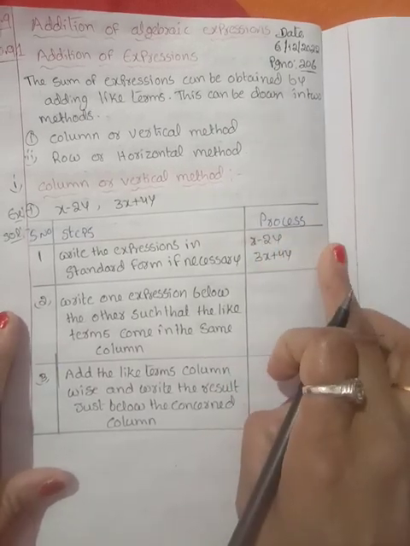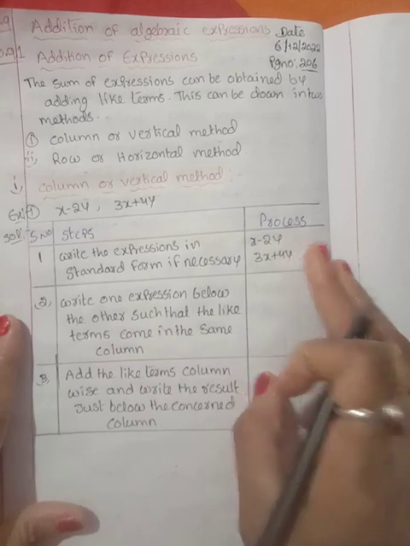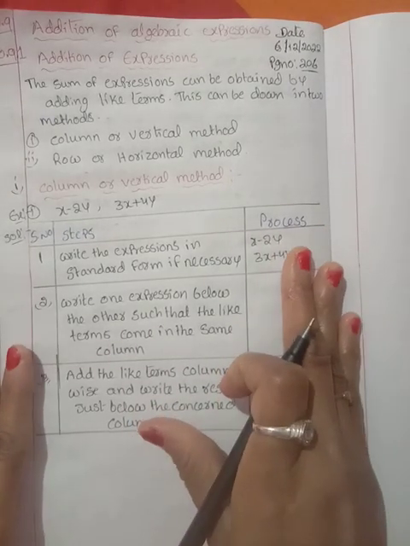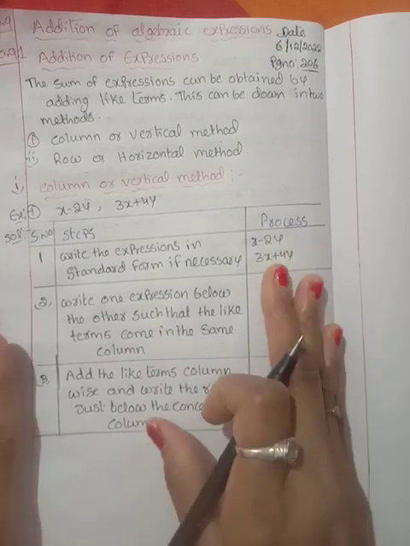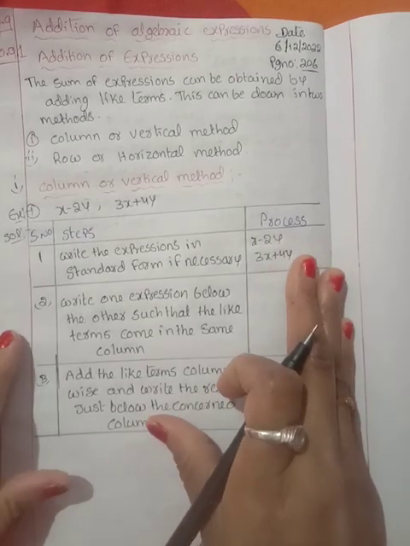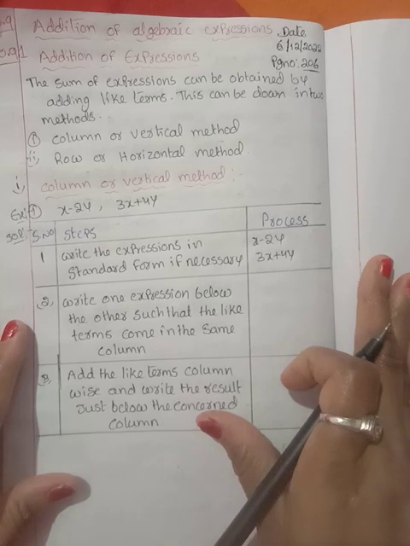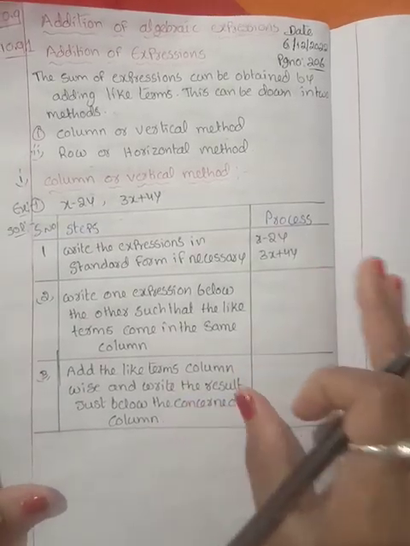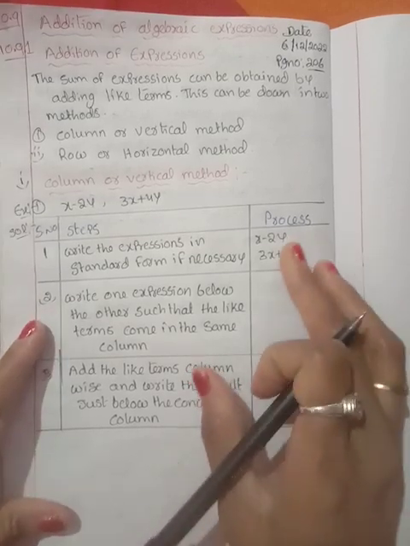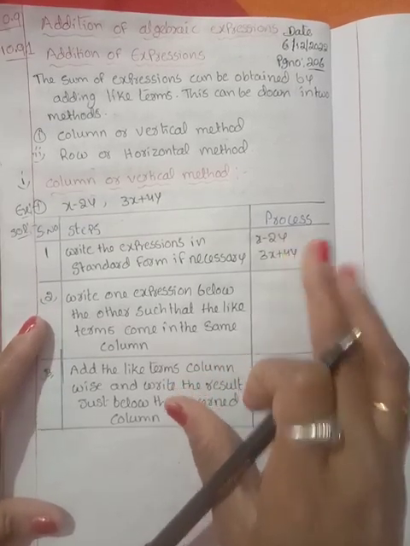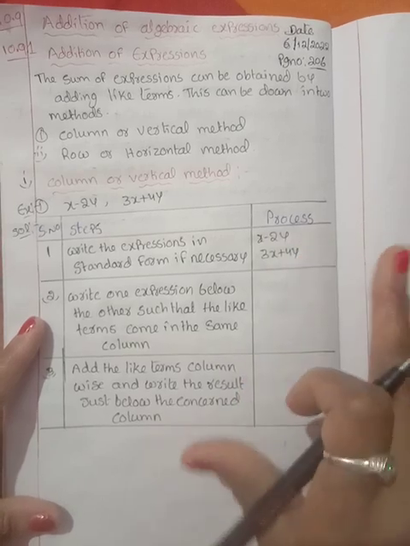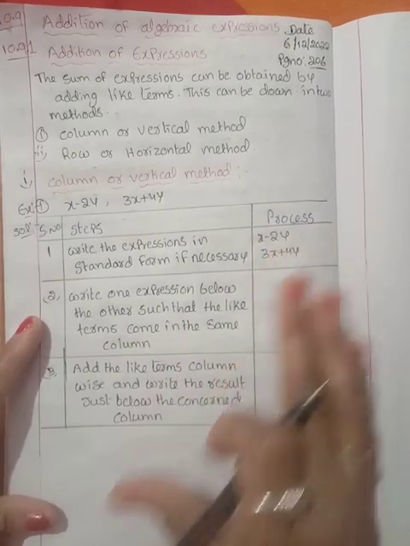So don't write it again. If they are not in standard form, then you write them in standard form. Do you know the standard form? Order wise, decreasing order, descending order, that is the standard form. Here this problem is already in standard form, so don't write it again. That first step is over.